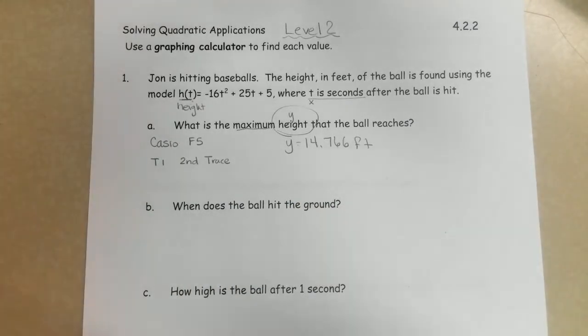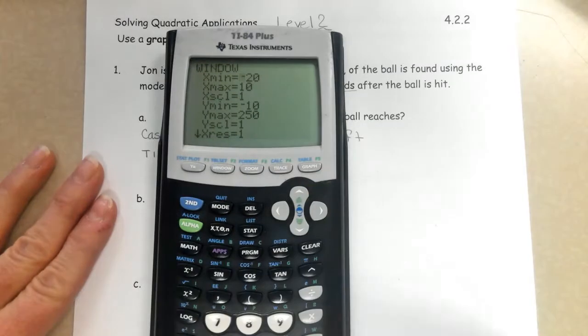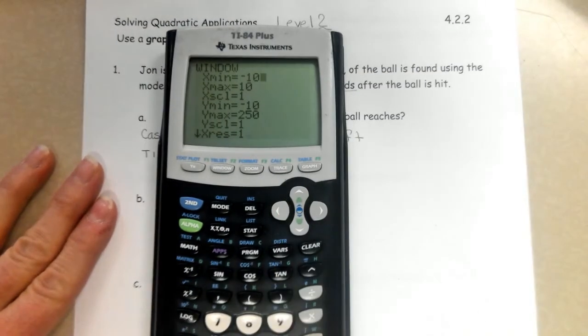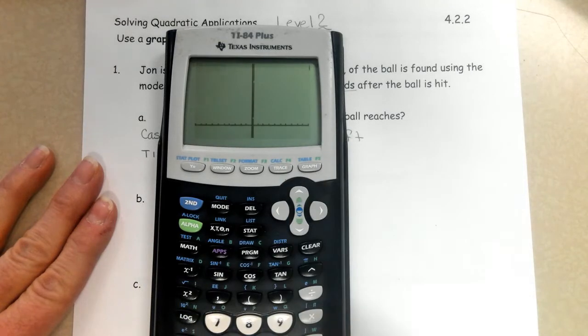Okay, let me get my TI going to help you guys out. Okay, change my window like I did on the Casio.